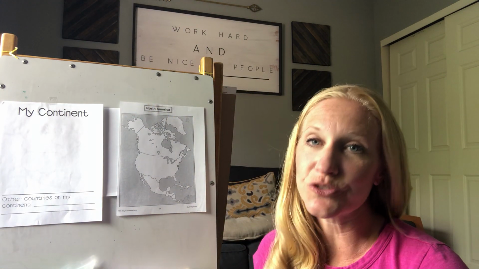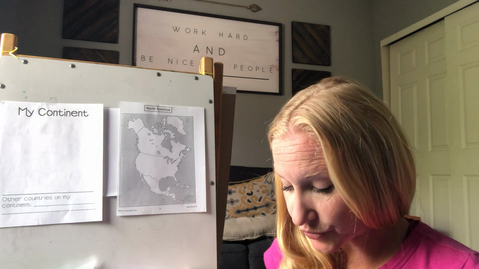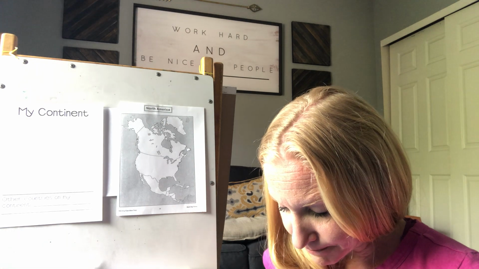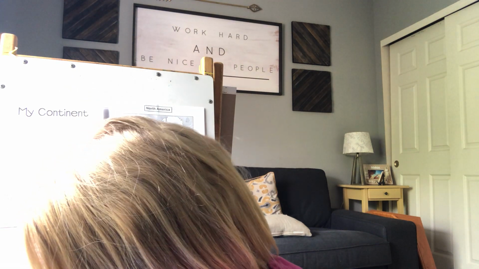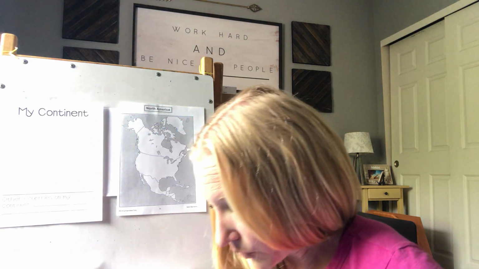So what I would like for you to do, and in the classroom if we had done this, we would have cut out the different countries and put them on. But instead, what we're going to do today is I'm just going to show you what it would look like.